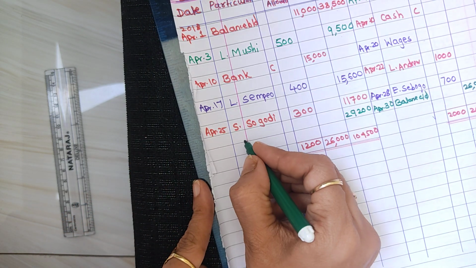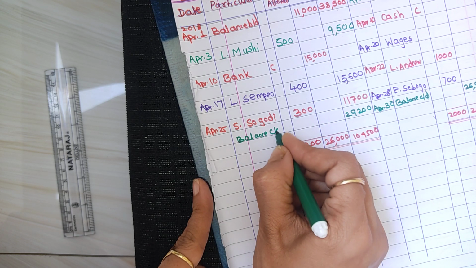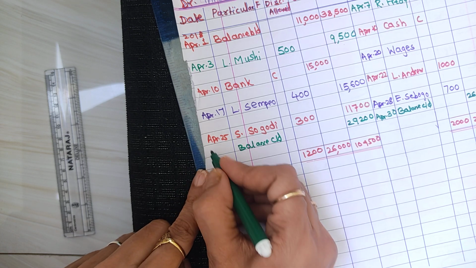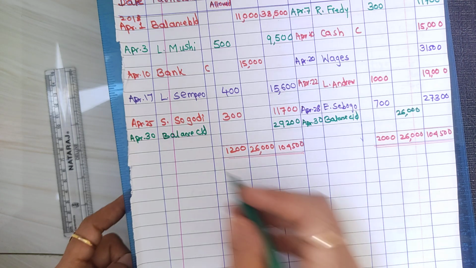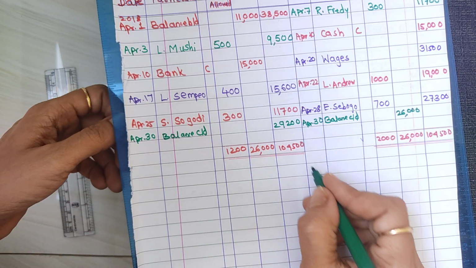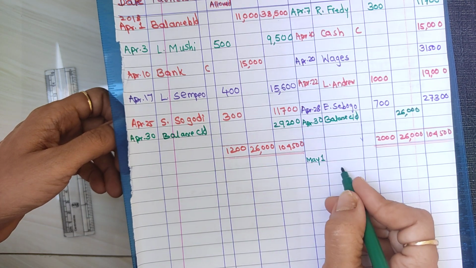Here you will give the name balance carried down. See, the bank balance can come on any side. If it is an overdraft, it can come on this side. Now this balance you have to carry to next month, May 1st, on the opposite side.